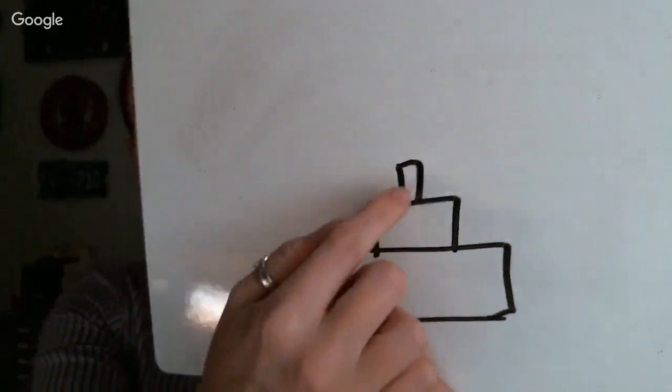And that's the key thing with the pyramid of numbers, it doesn't always form that pyramid shape. If we're talking about the pyramid of biomass, though, because that is the amount of living material that's present, it will always be pyramid shaped. So your pyramid of biomass will always be this pyramid shape.